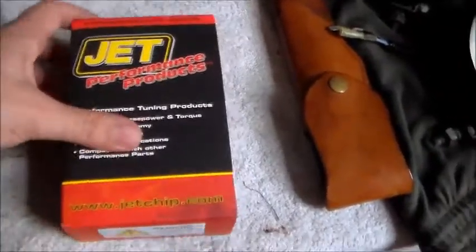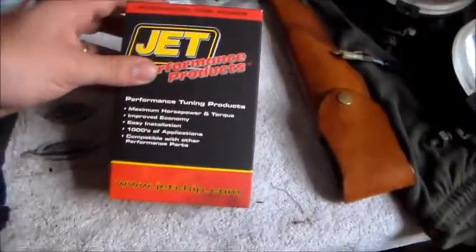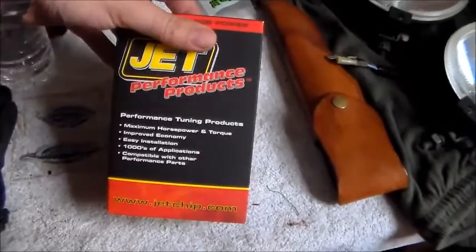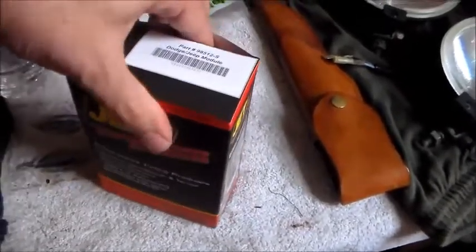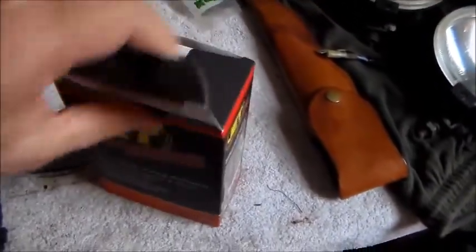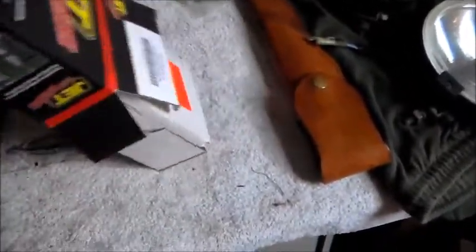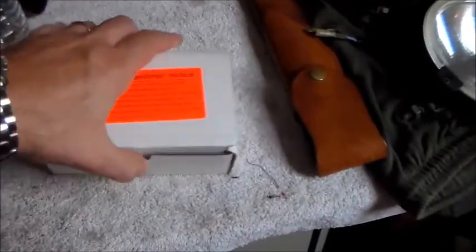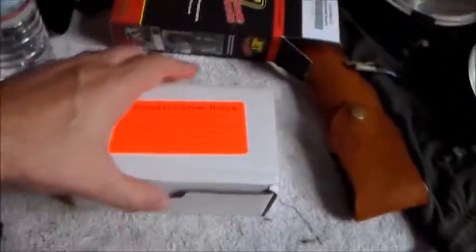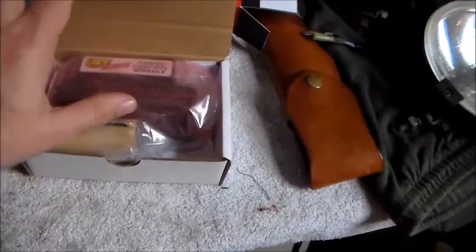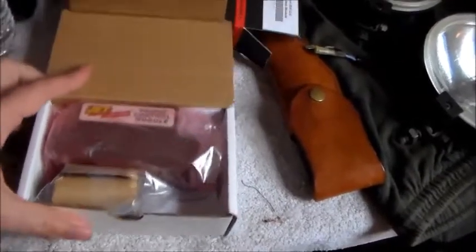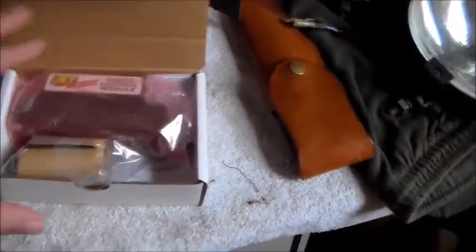So let's have a look inside the Jet Performance Products power module and see what's inside the box. Now this is the stage 2 module for standard transmissions. They obviously make a different one for automatic transmissions, and this stage 2 is made for outright a lot more performance than the stage 1, and I'll get into that briefly.